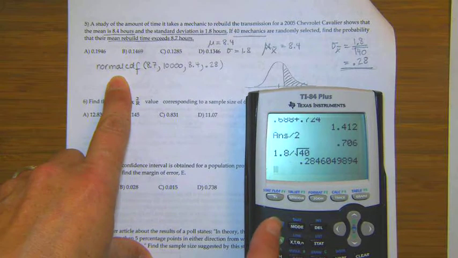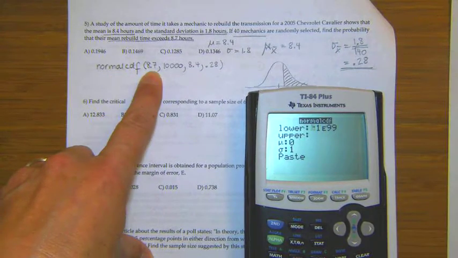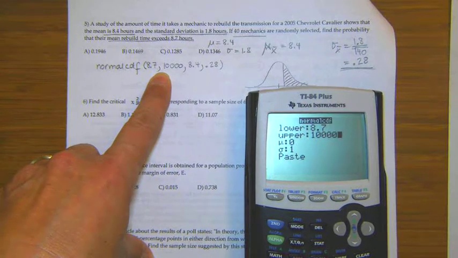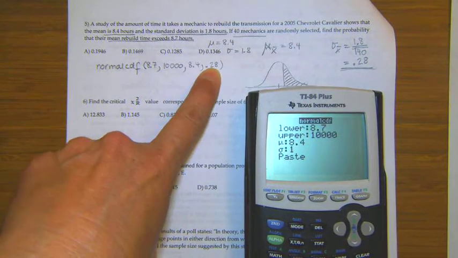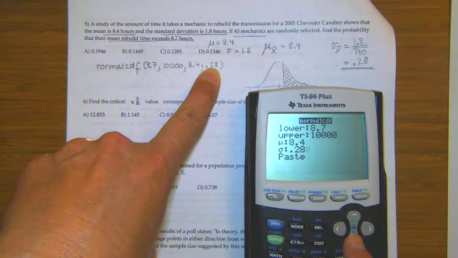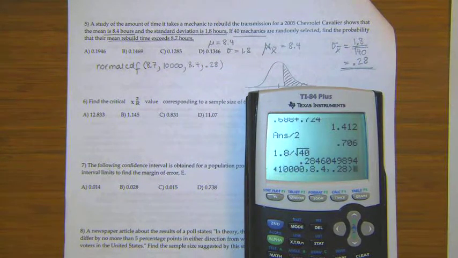So normal CDF, so second vars, go down to normal CDF, put in the lower value of 8.7, upper value of 10,000, the mean of 8.4, and the standard deviation. It's really important to put the standard deviation of the sample means. So if you're not noticing that, then you probably won't get any credit. So that's really, really important to understand how it changes when you have the mean time of 40 people.